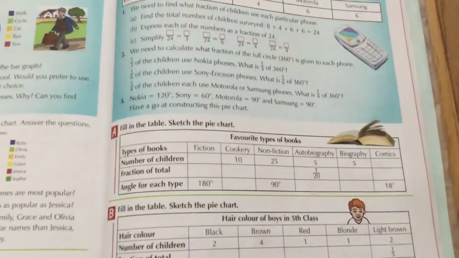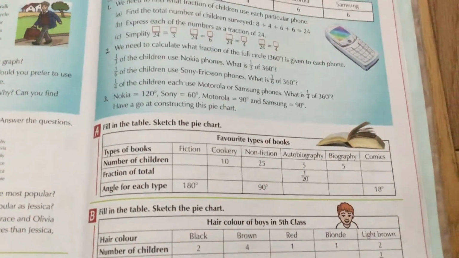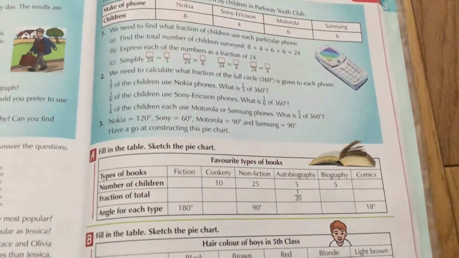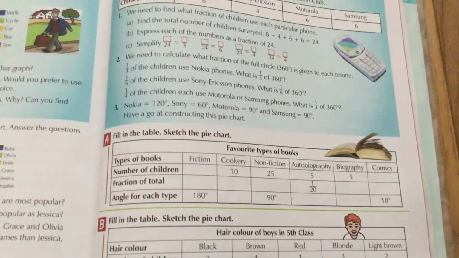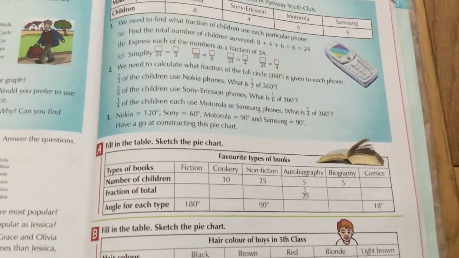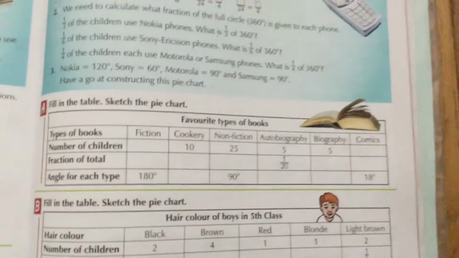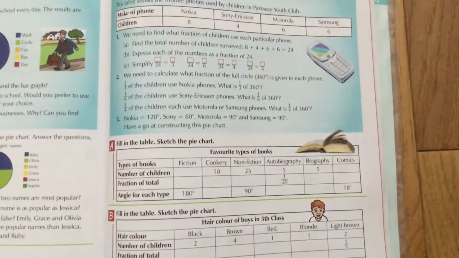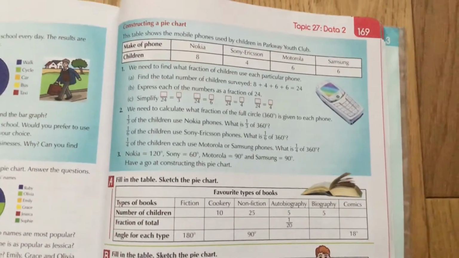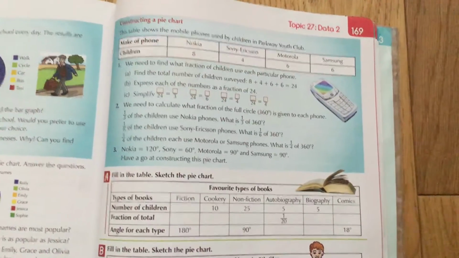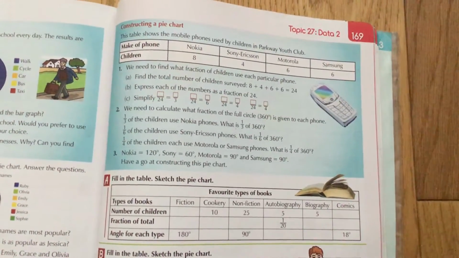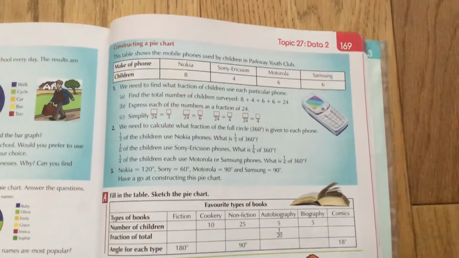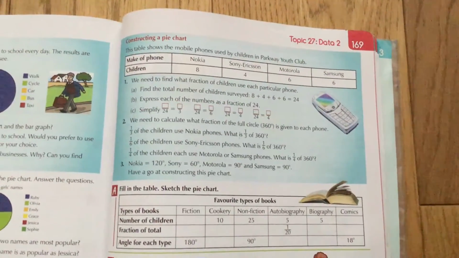And now we're going down to fill in the table and sketch the pie chart. So we have the type of book: fiction, cookery, non-fiction, autobiography, biography and comics, with the number of children, the fraction of the total, and the angles. What you have to do here, guys, is fill in the missing parts using the information you're given. We know that there's 10, 25, 5 and 5. You just have to use the information. Anything with 2 pieces of information, like the number of children that expressed an interest that their favourite book was non-fiction, and then you have the angle for that, okay?